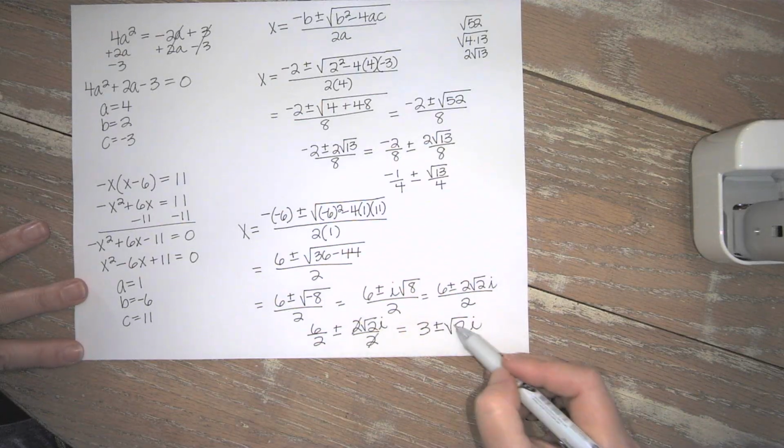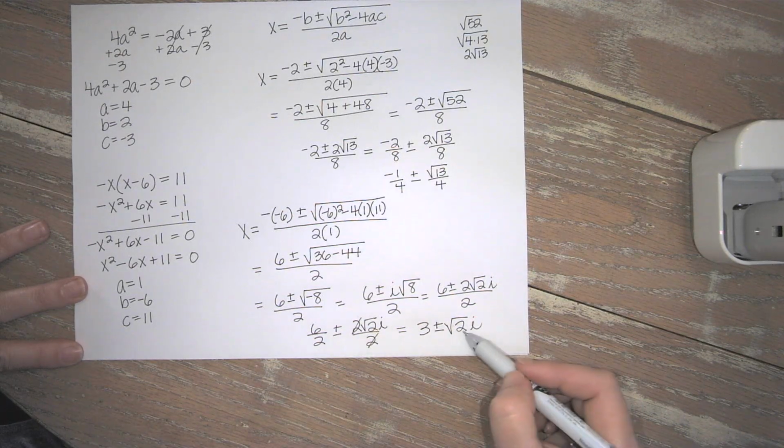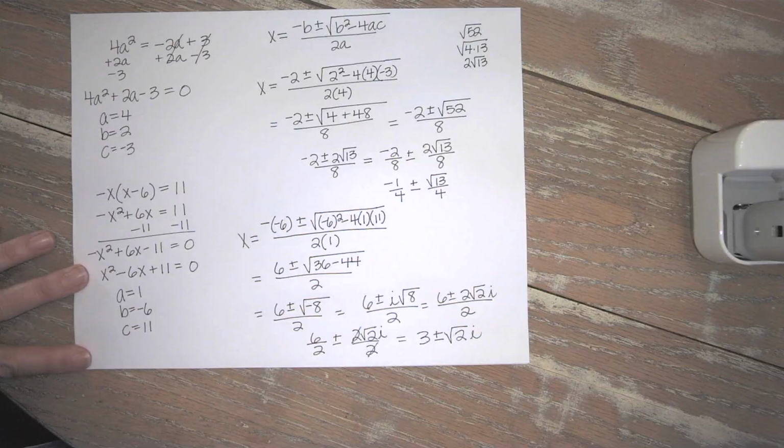So 3 plus the square root of 2i and 3 minus the square root of 2i are our two answers there.